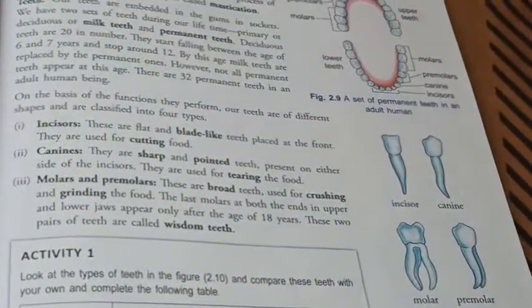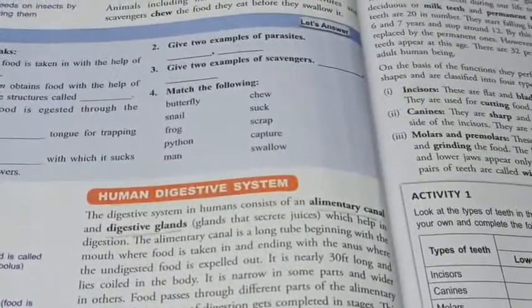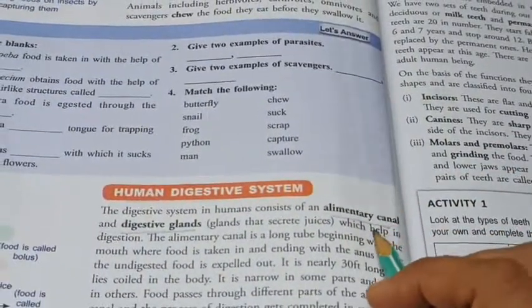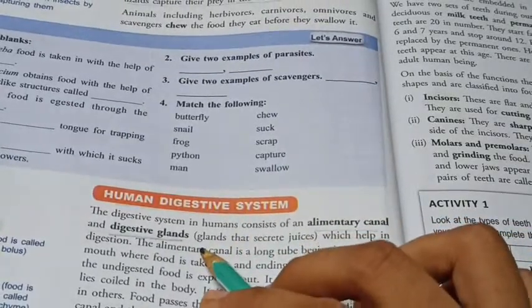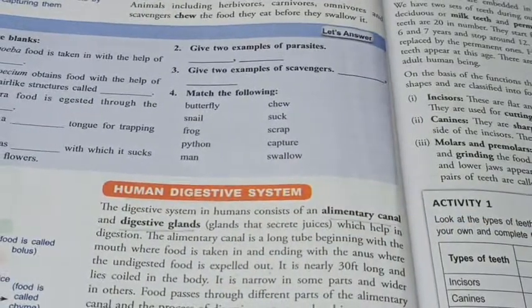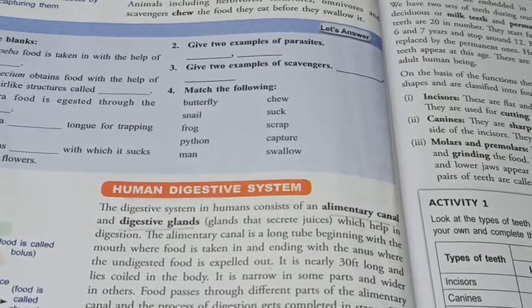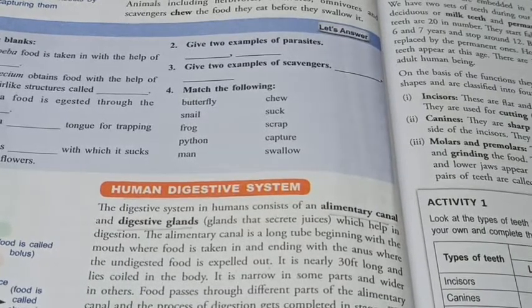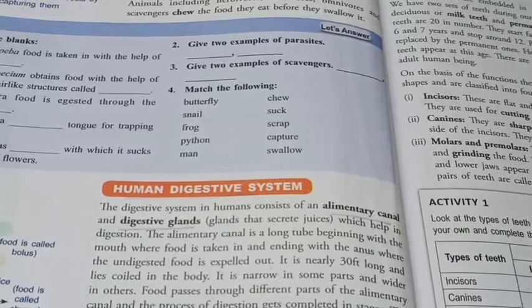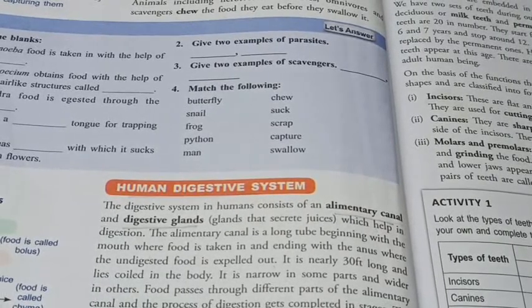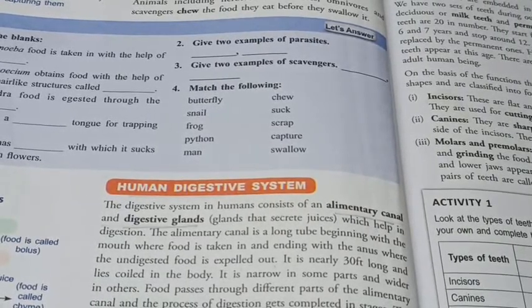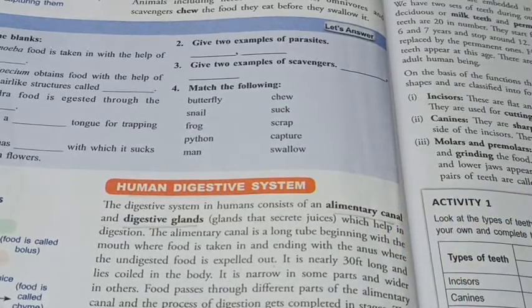Now, what is the human digestive system? The human digestive system consists of an alimentary canal and digestive glands. What do these digestive glands do? Digestive glands like pancreas, liver, what do they do? They secrete some juices which are important in the digestion of the food we eat.